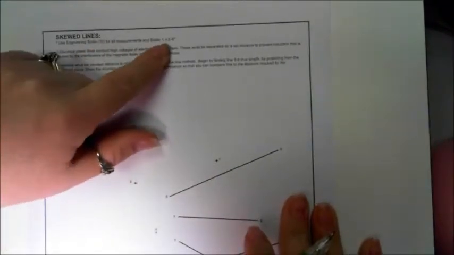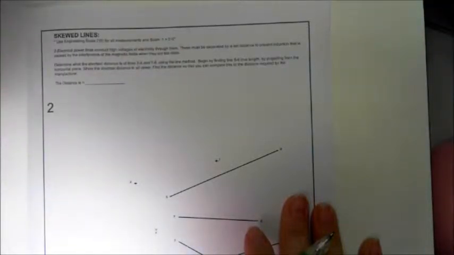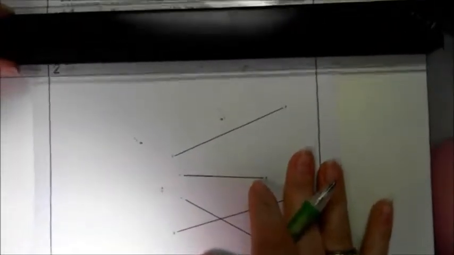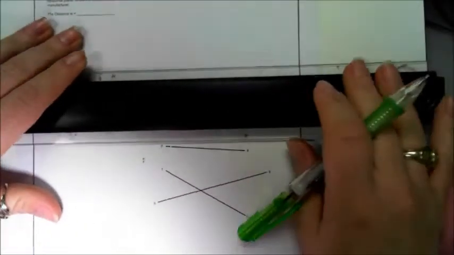3FB, skewed lines, so we're going to finish this one. This one you're going to use your engineering scale again, but at the end you're going to make it equal to 5 feet. So for an example, if it ended up being 1.5 inches long, that would be 5 feet, 7.5 feet, all right? So just some basic math there. So let's line this up and let's start connecting some of our lines together first.